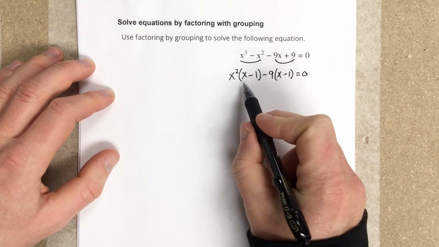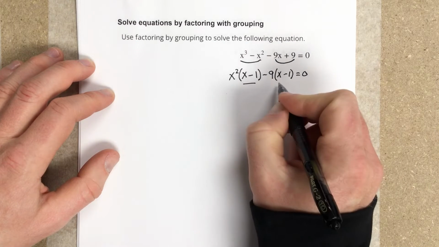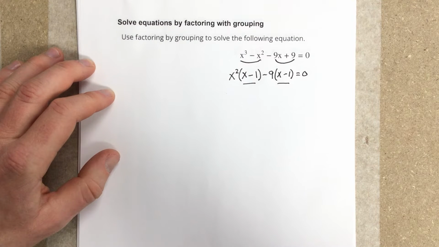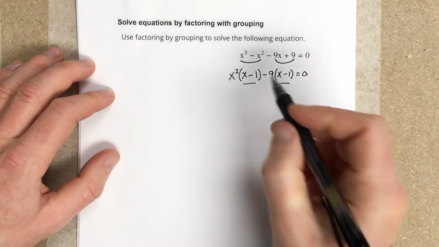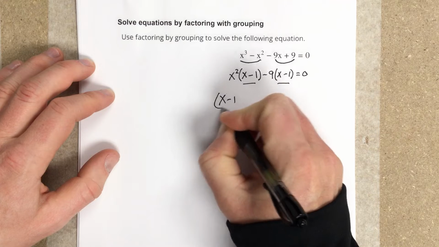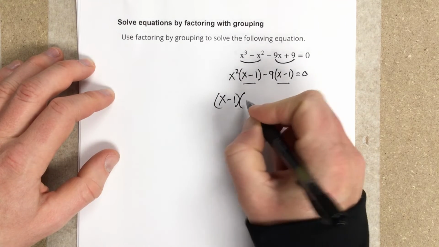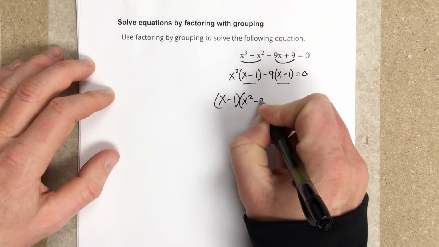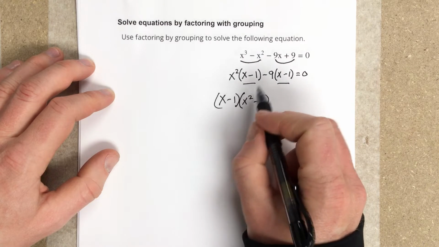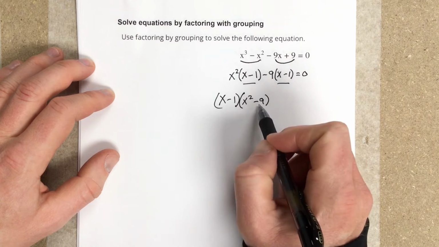So we know it's factorable because I end up with x minus 1 and x minus 1 for my two binomials, and they're the same, so that's why we know it's factorable. If they were different, then it would not be factorable. We'll factor the x minus 1 out. So we get x minus 1, and what's left is x squared minus 9. If I divide x minus 1 from this term, I get x squared. If I divide x minus 1 from this term, I get -9.